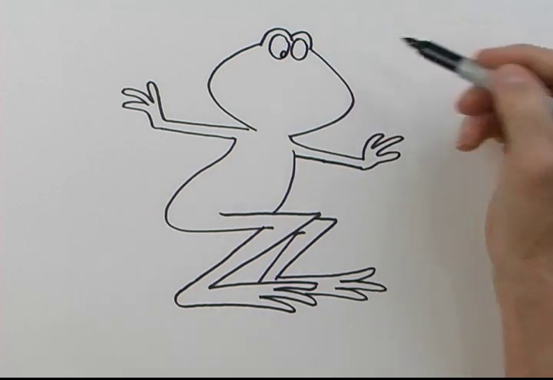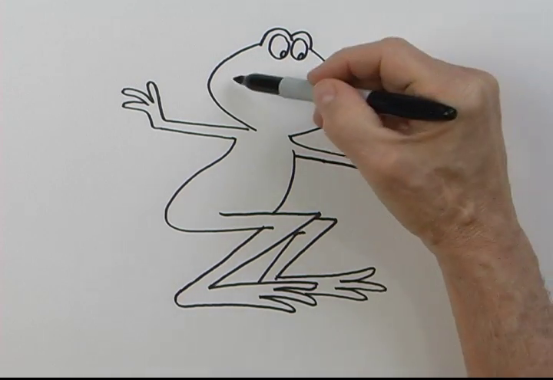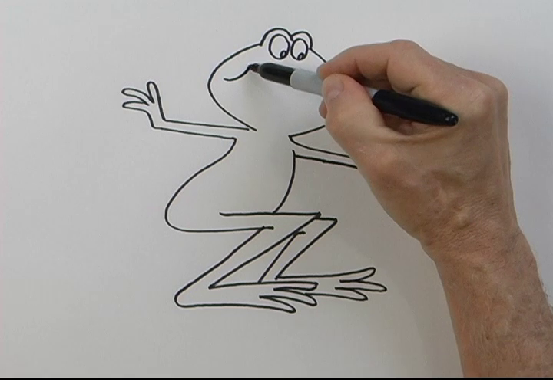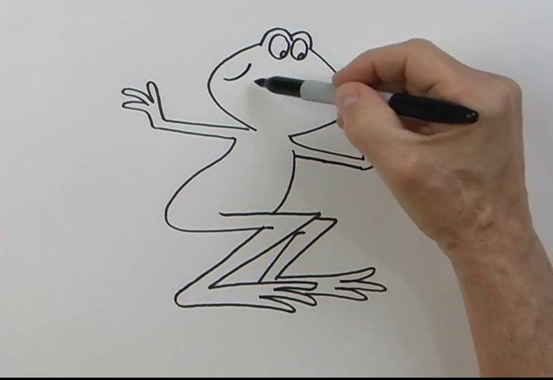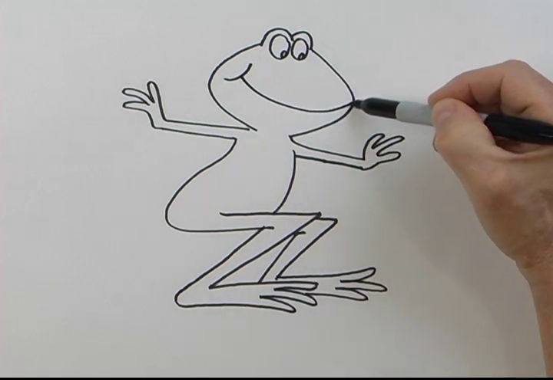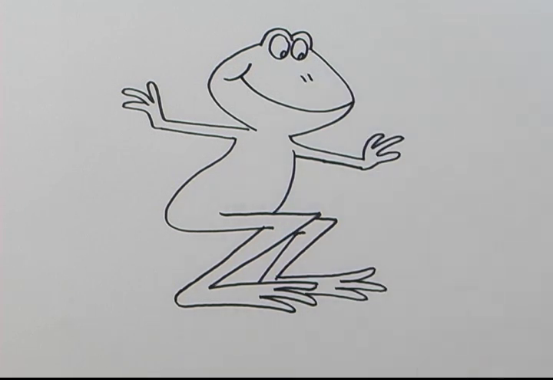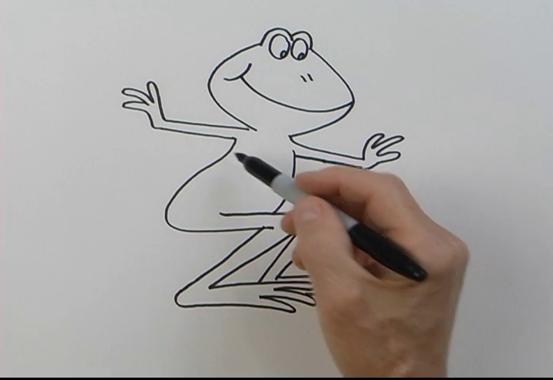Two smaller circles for the inside of the eyes. Alright, let's make his mouth. There's a cheek right there. And let's bring this line all the way down and over. And there we have a smiling frog. Two little slits for his nose. What is this frog doing?